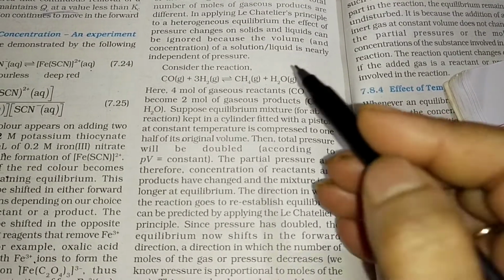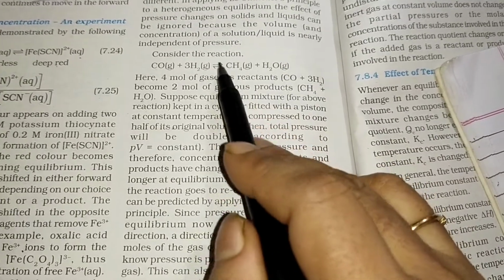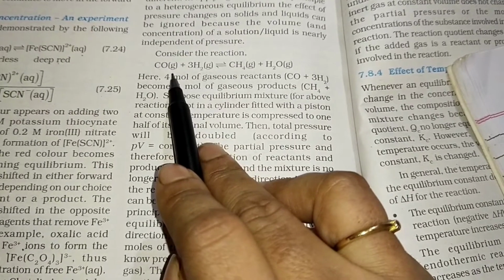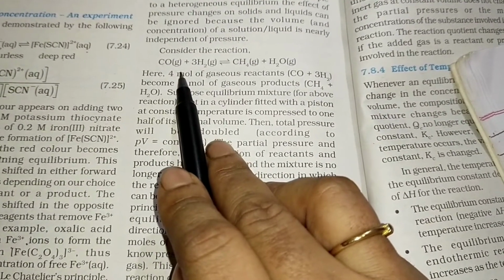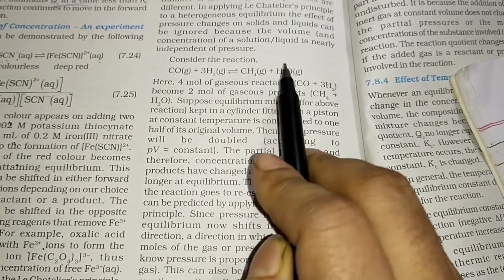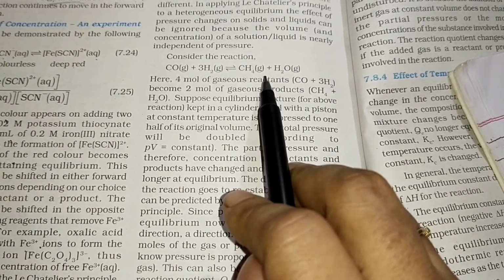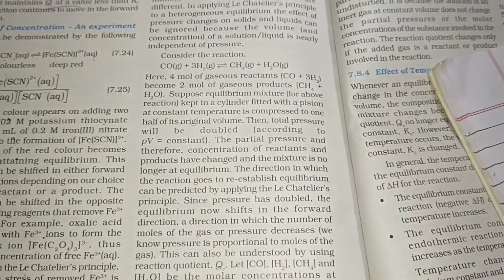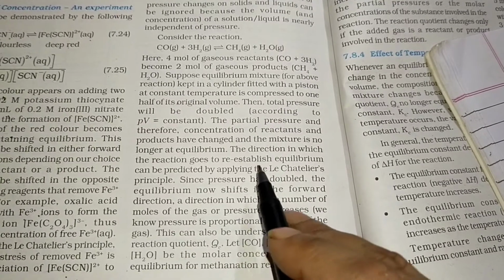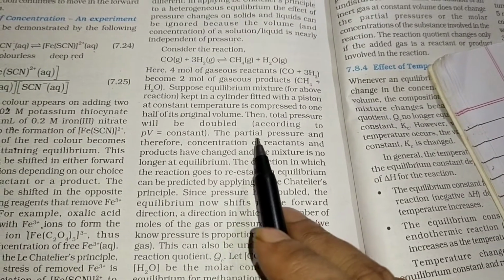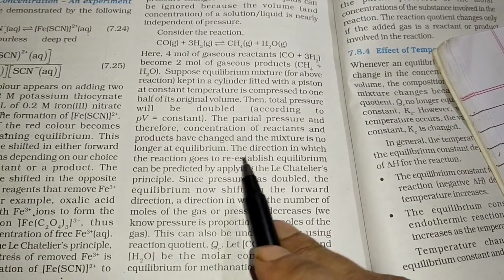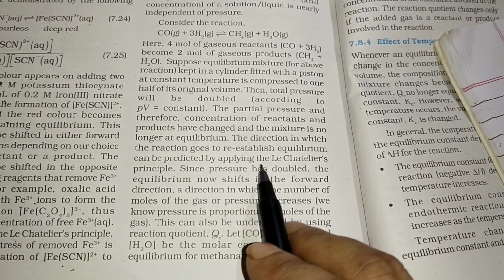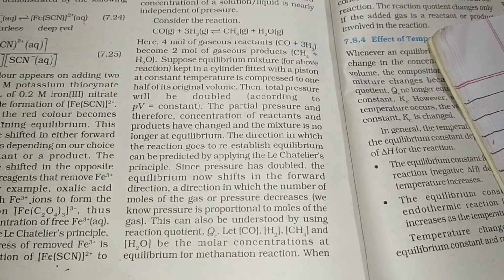Mole is always directly proportional to partial pressure. That means pressure is decreased here, because here there are 2 moles and here there are 4 moles, so pressure is increased here. So suppose we are increasing the pressure, that means the reaction will be going in the forward direction to reduce the pressure. Clear? And if we reduce the pressure, it will be coming in the backward direction to increase the pressure. So one thing we are discussing here: the direction in which the reaction goes to re-establish equilibrium can be predicted by applying the Le Chatelier principle.